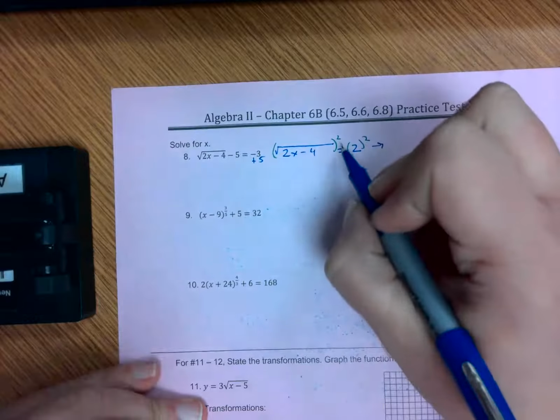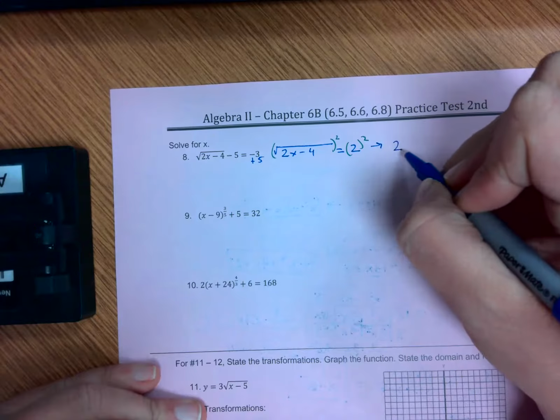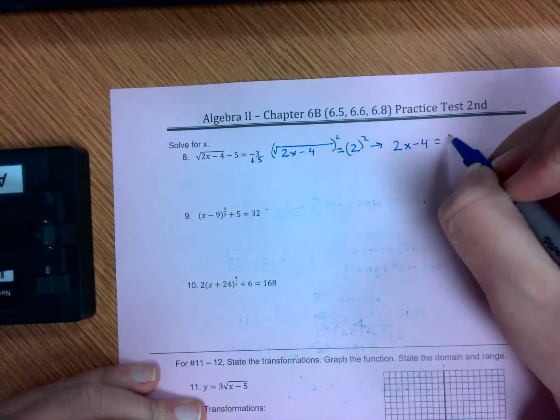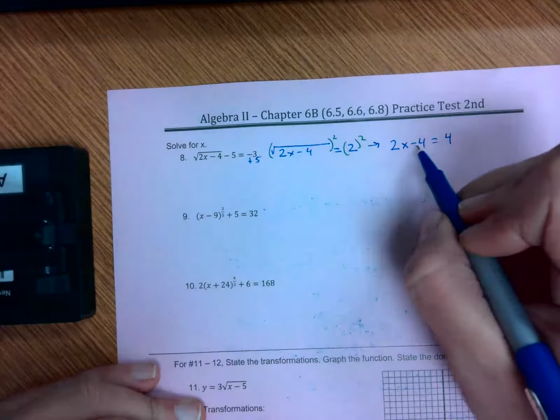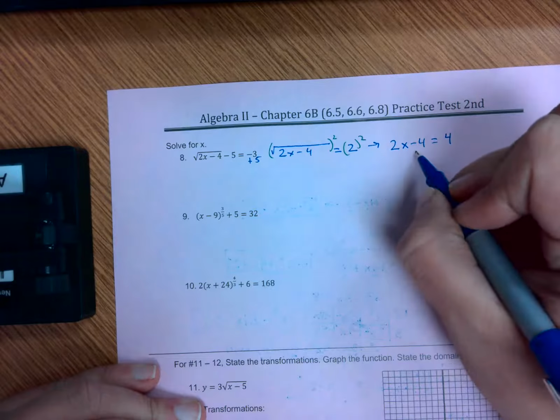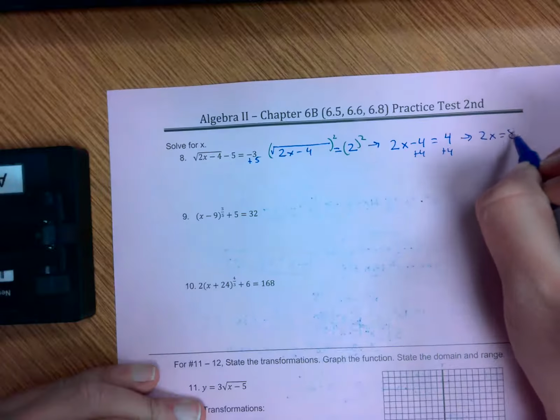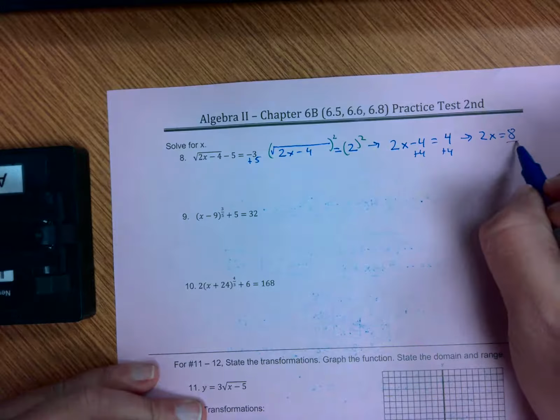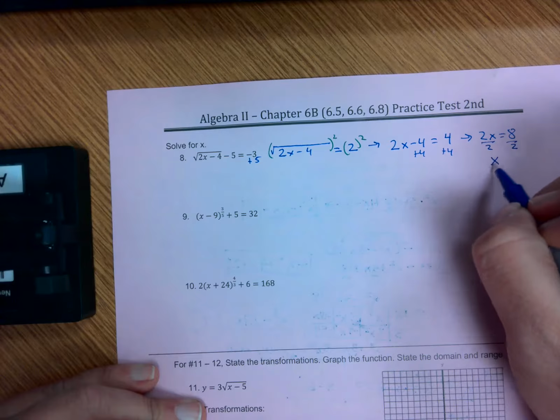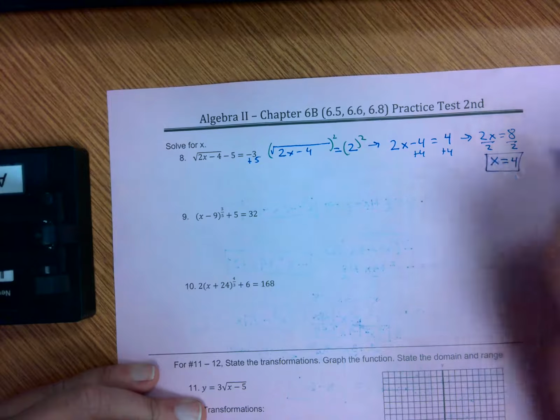So now these two cancel. 2x minus 4 is equal to 4. So to get rid of the subtraction, the opposite of a subtraction would be adding. So now I have 2x is equal to 8, because 4 plus 4 is 8. Divide by 2, divide by 2. X is equal to 4.